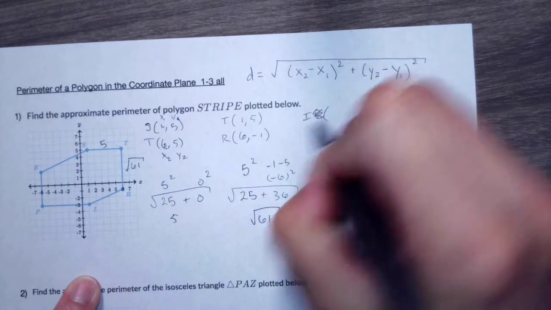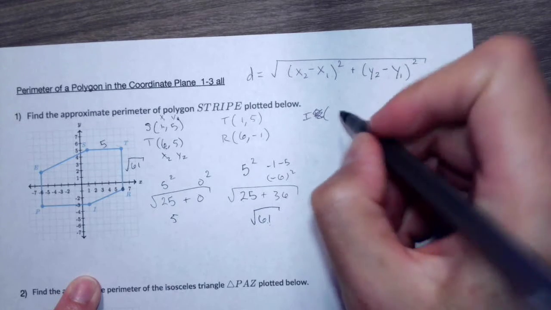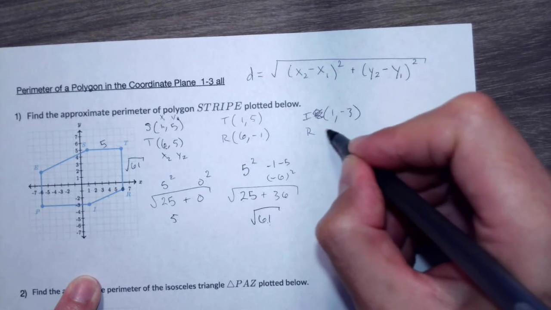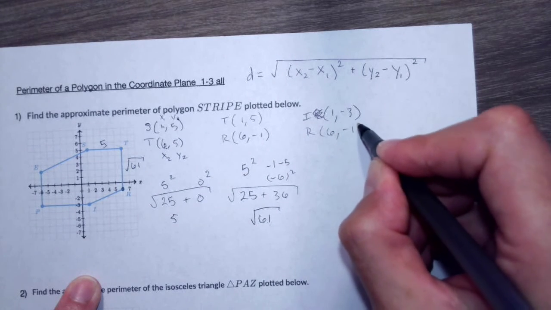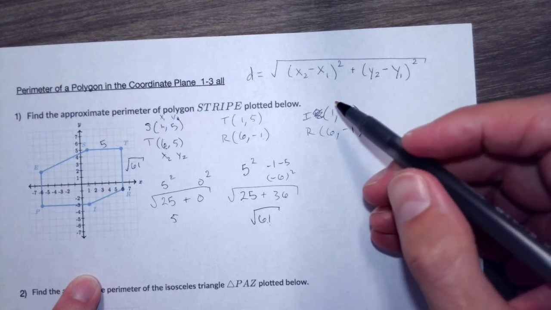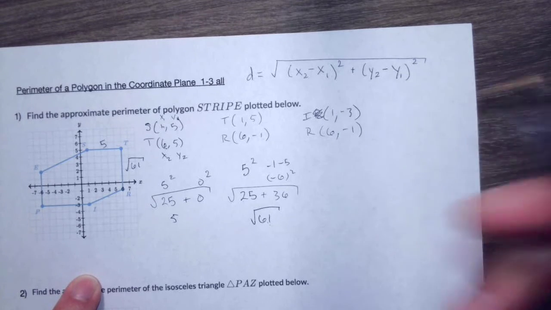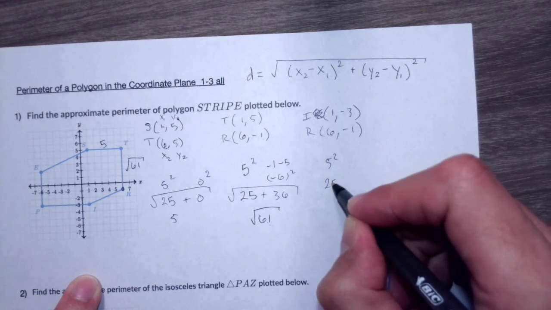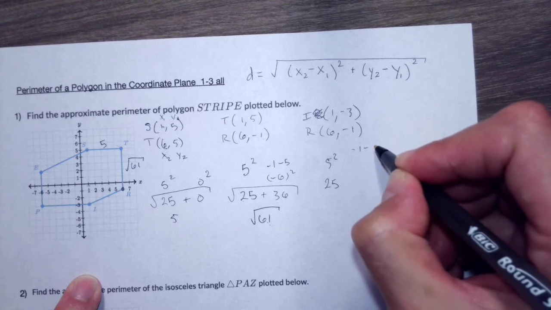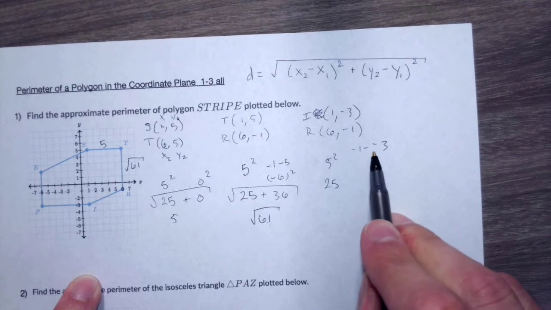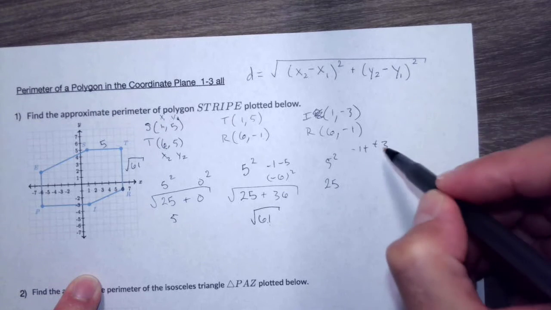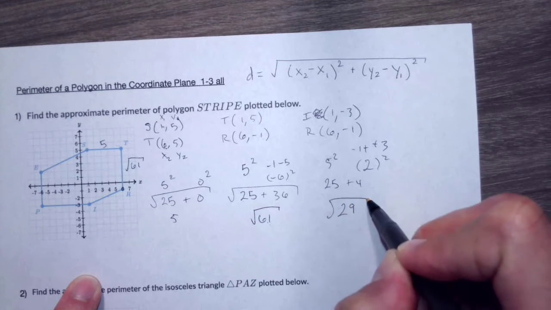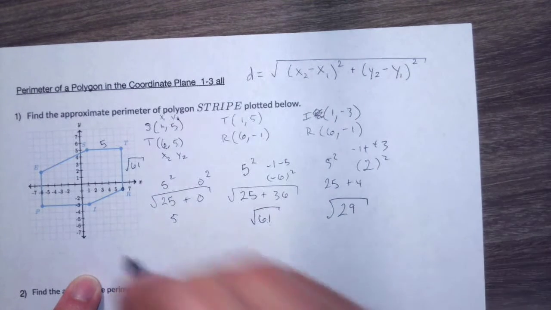Is 1, comma negative 3. And then R, we already have 6, comma negative 1. It doesn't matter which one I write first; I could have done it the other way. So 6 minus 1 is 5. 5 squared is 25. Negative 1 minus negative 3, it's important that you have the two negatives in the middle. Plus plus, so that'll be 2 squared is 4. Can't forget the square root part. Square root of 29.